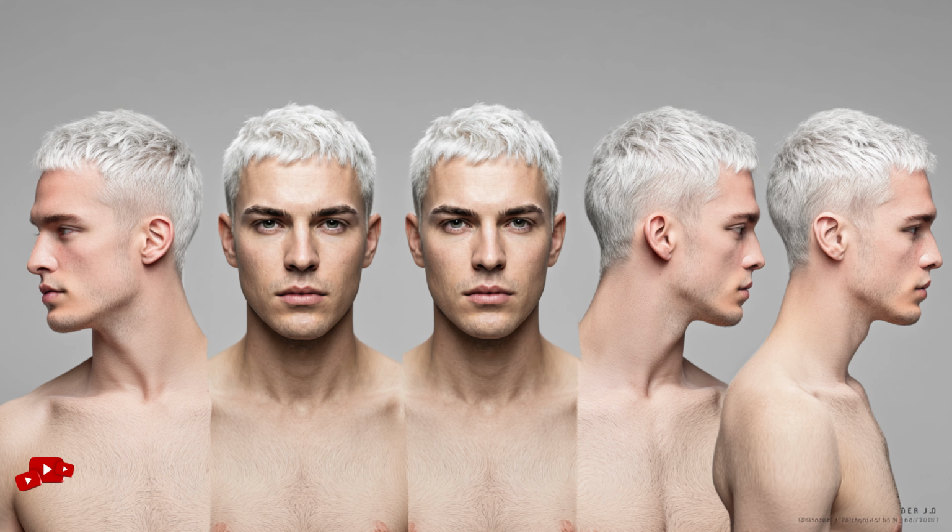Layer 4, avatars and digital humans. This layer gives you AI-powered people who can speak, present, and perform on camera. The key tools in this layer: Agent. This is the industry standard for avatar video.